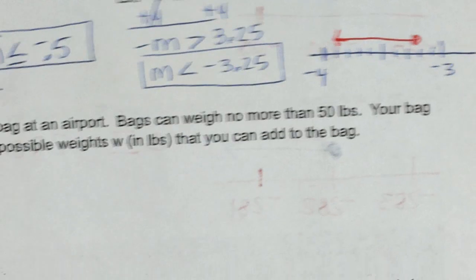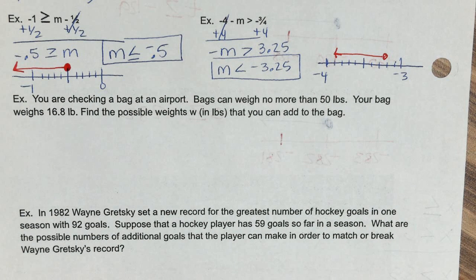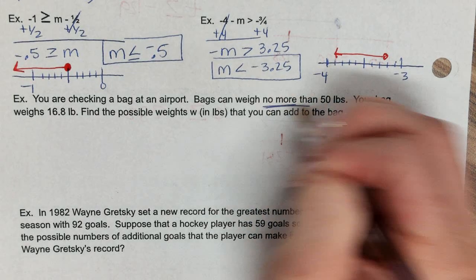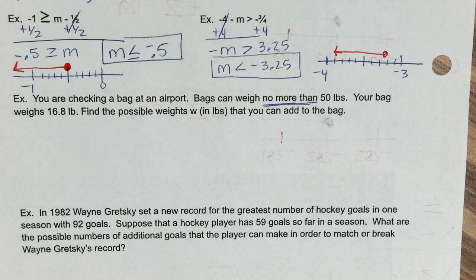All right, let's do 2 word problems. You are checking a bag at an airport. Bags can weigh no more than 50 pounds. Here's your clue word. Bags can weigh no more than 50 pounds. Your bag weighs 16.8 pounds. Find the possible weights that you could add to the bag.